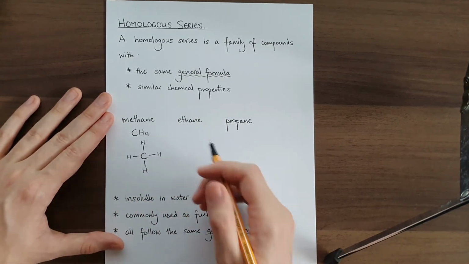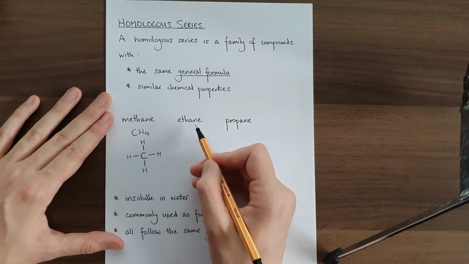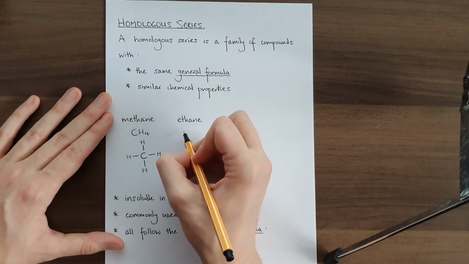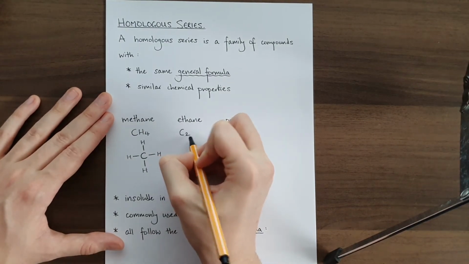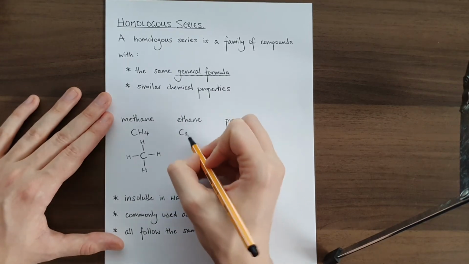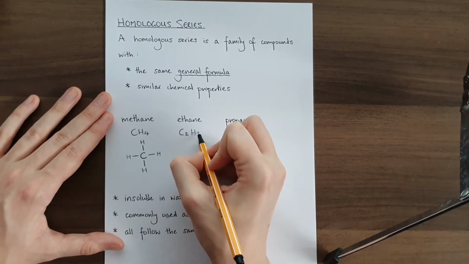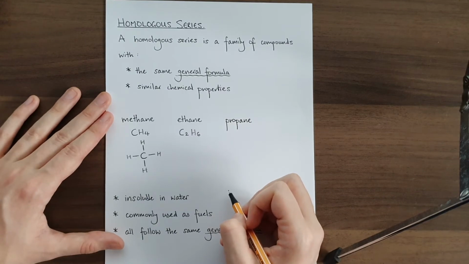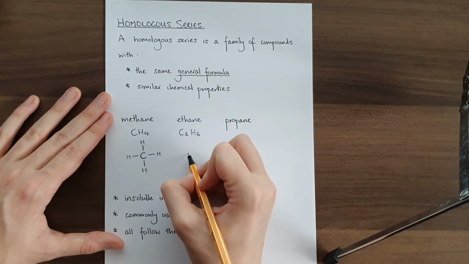We'll soon find out. So the molecular formula for ethane, then, is 2 carbons, C2, H6. So let's see what that looks like.